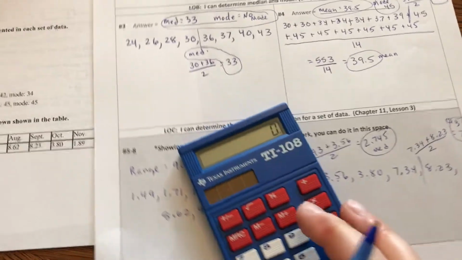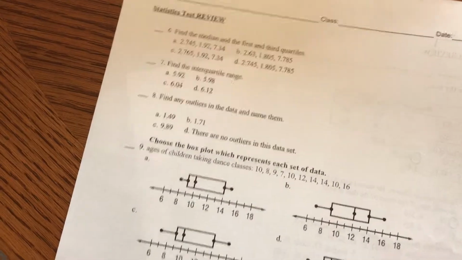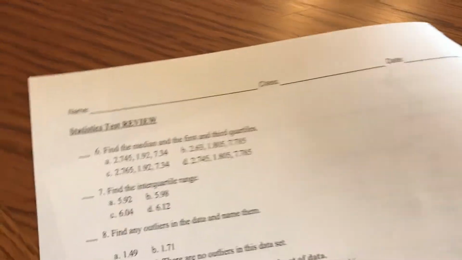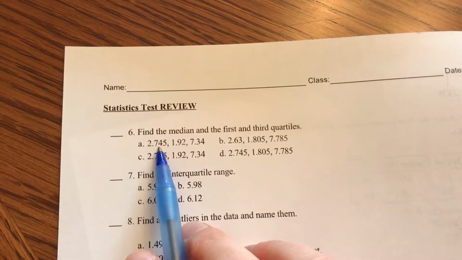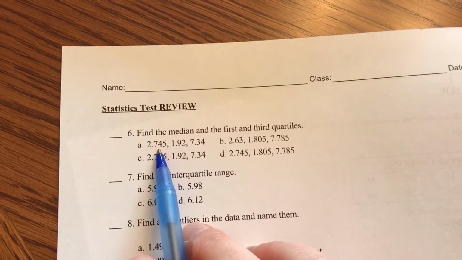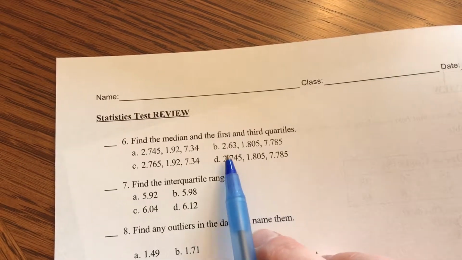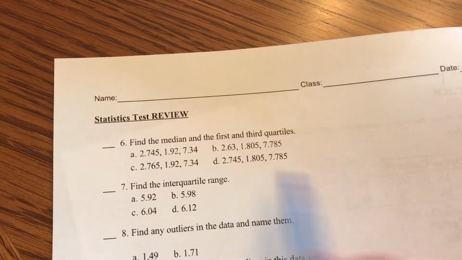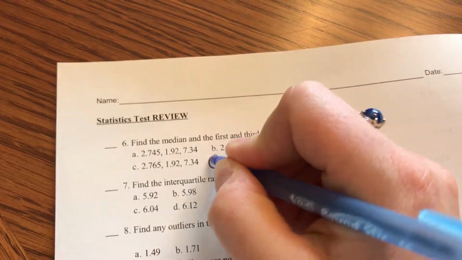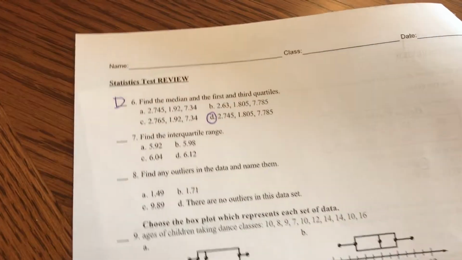Okay, now the question we were trying to answer is find the median and the first and third quartiles. So the median was 2.745, Q1 was 1.805, and Q3 was 7.785. So D is the correct answer for that one.